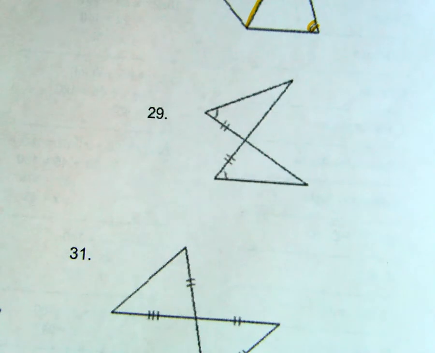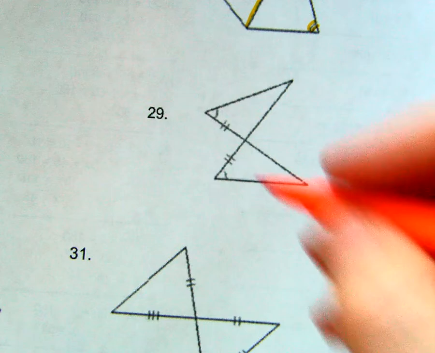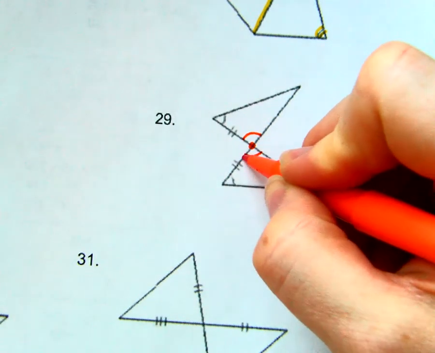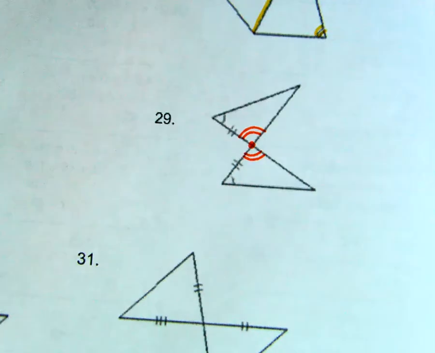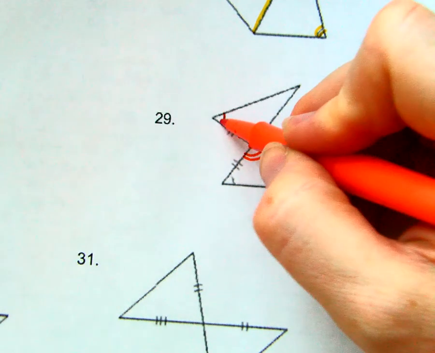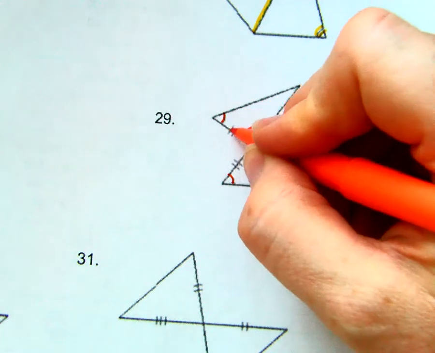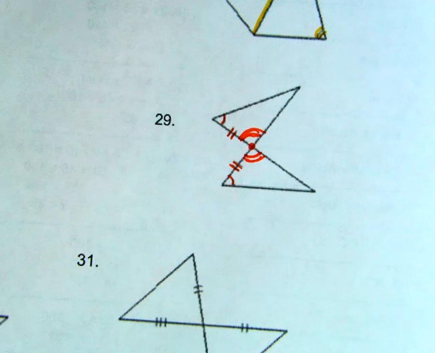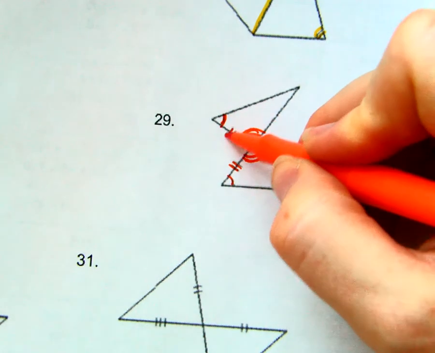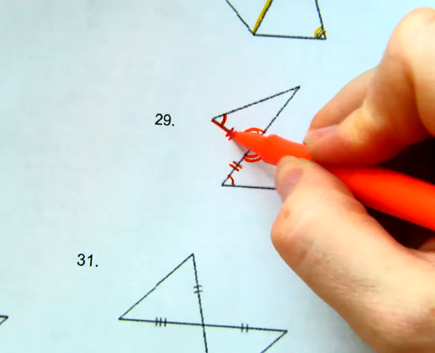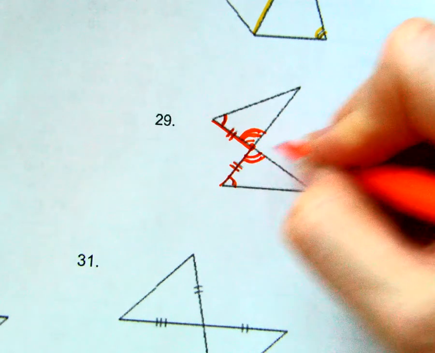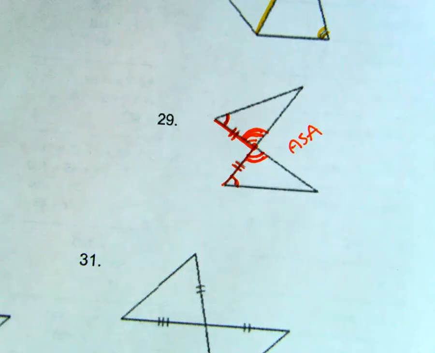All right, 29. We've got our 2 triangles sharing a vertex. And so we've got vertical angles that are true here, and I should use 2 marks because I've already got 1. So I have an angle congruent to an angle, I have a side congruent to a side, and an angle congruent to an angle, and I just need to check my order and make sure it's the same on both. So I have angle, side, angle congruent to angle, side, angle, in the same order. So I'm going to say yes, they're congruent, and I know that because of angle, side, angle.